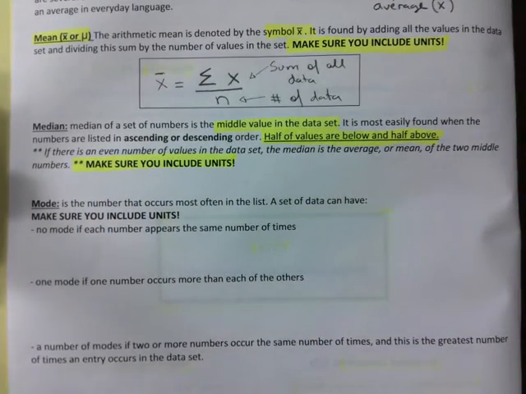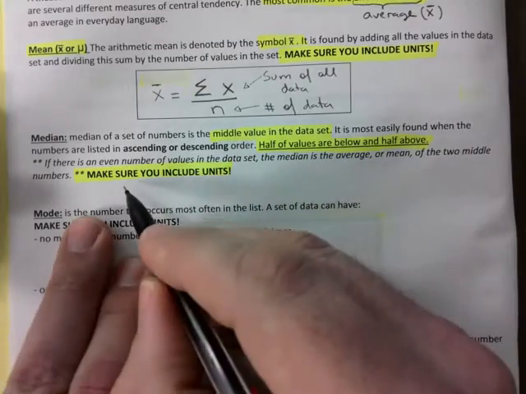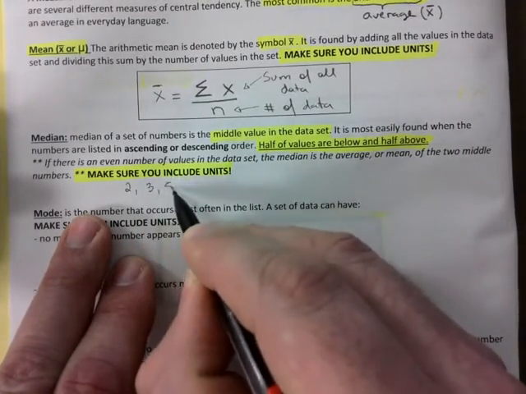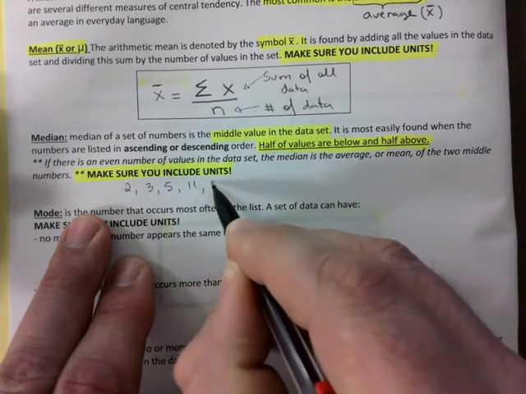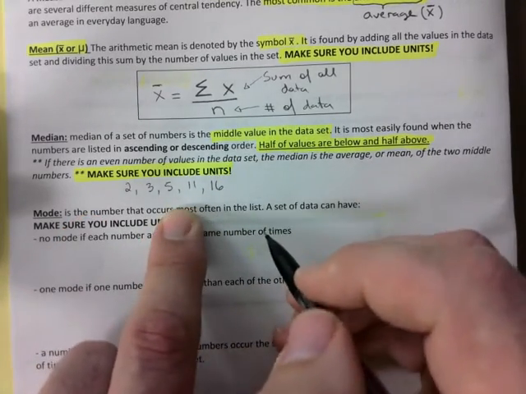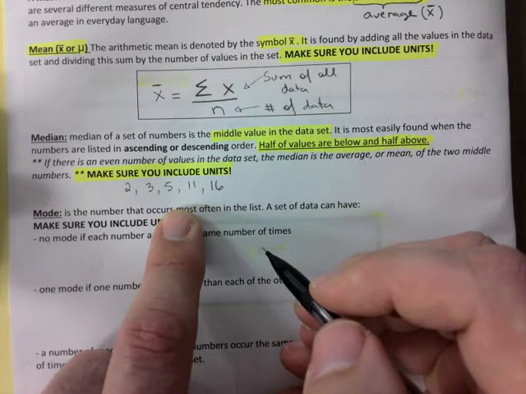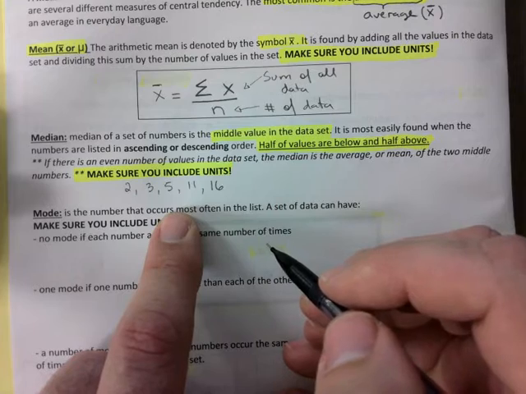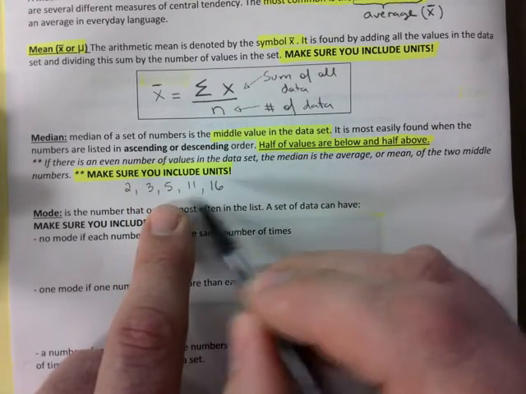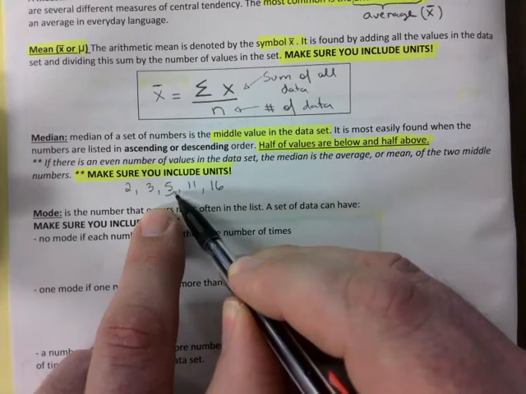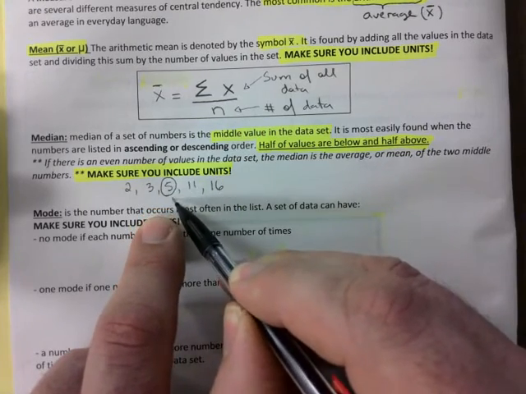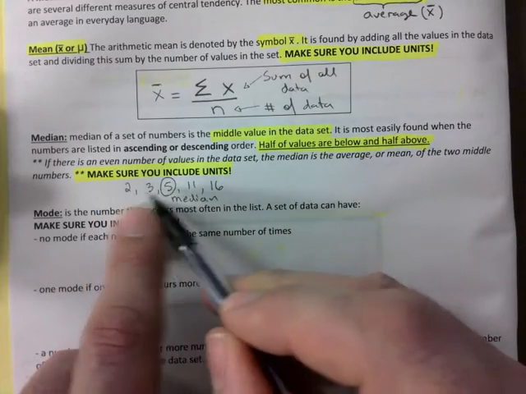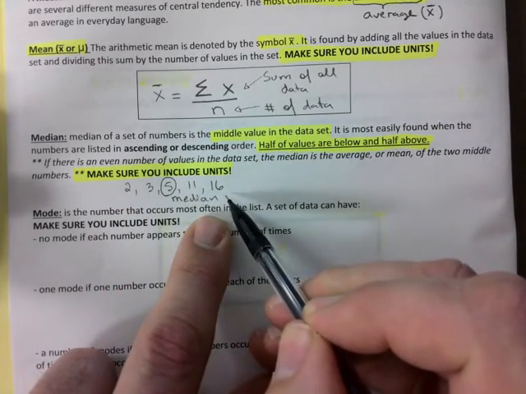I'm going to give you an easy example here. Let's say this is already arranged: 2, 3, 5, 11, and 16. It's arranged, right? You agree with me? I arranged it for you. The median here would be easily recognizable. That is your median. And see, half of the values are below, half of the values are above.